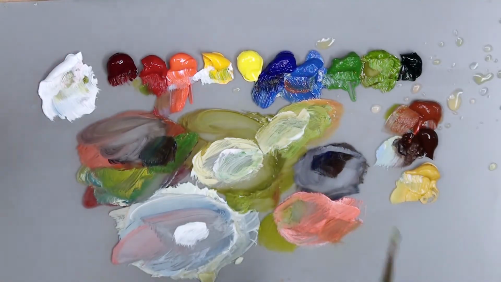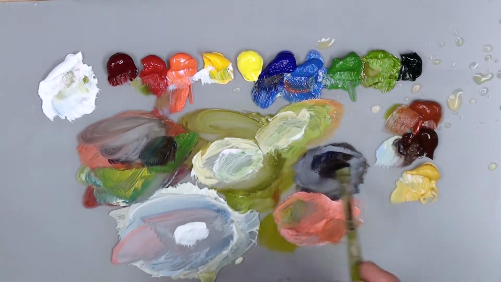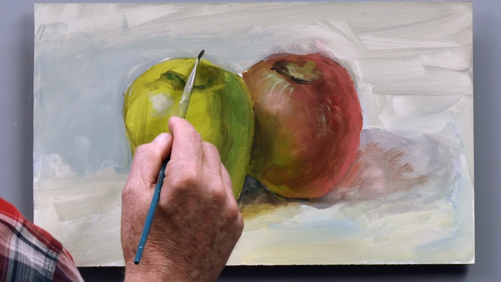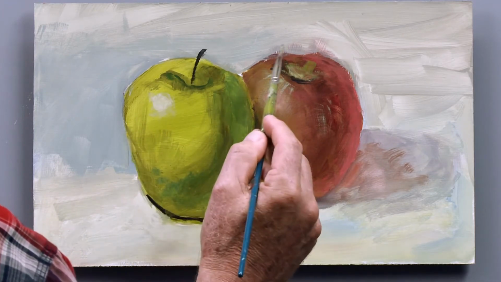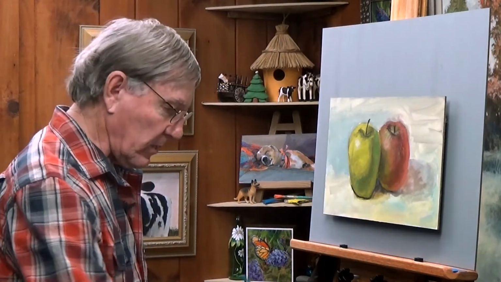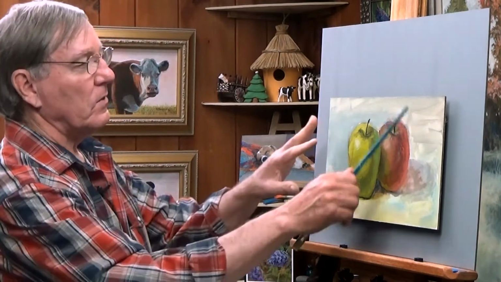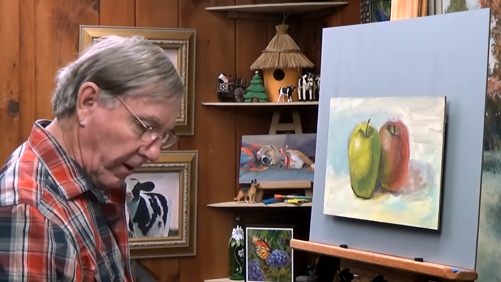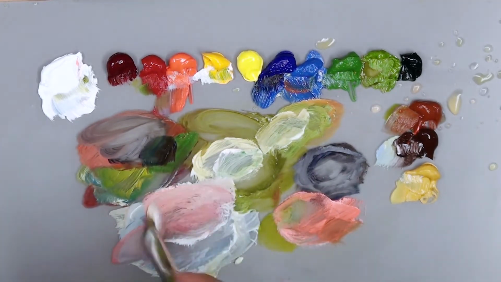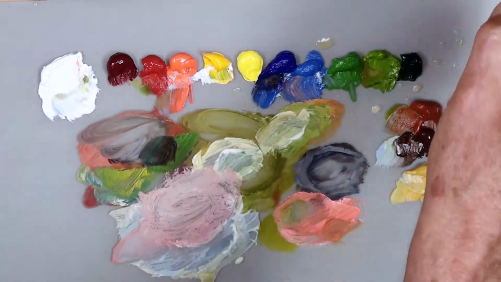I'll mix up a dark color with burnt umber and ultramarine blue. And let's just put these stems in here. The background needs some attention because this is too much texture there. So I'll mix this up once again and make a warm neutral color.